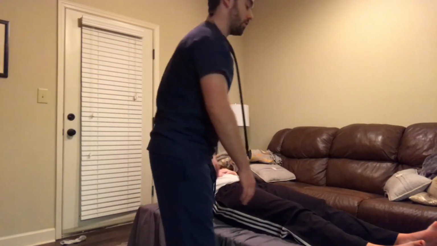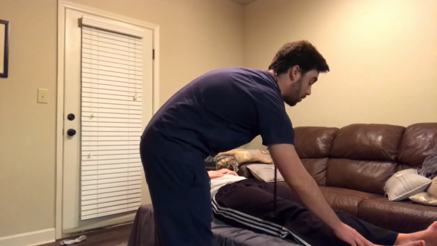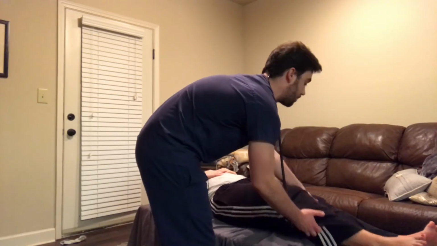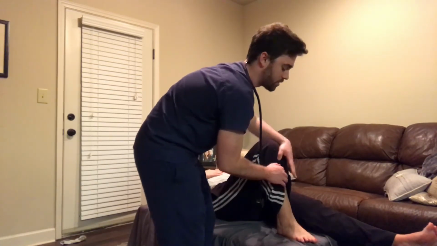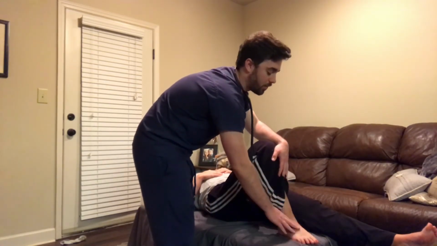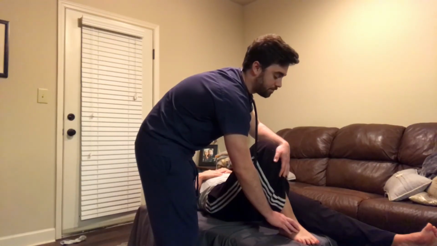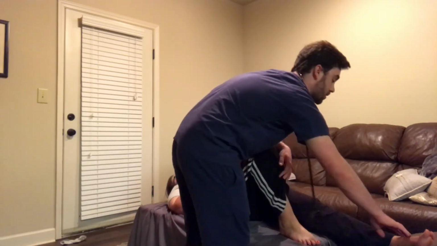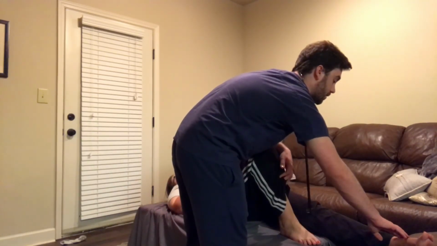Next, we'll go over the dorsalis pedis pulse and also the posterior tibial pulse. I'm going to take your leg and bring it up. For the dorsalis pedis, we'll feel at the top of the foot here. And she does have a good pulse. Normal, I would say about a +3. And that is in both feet.